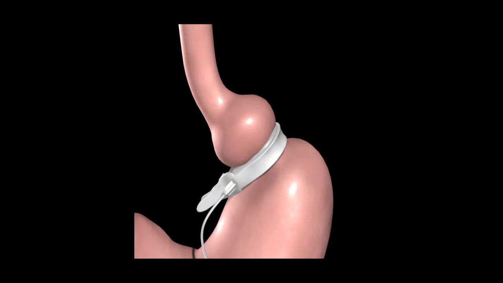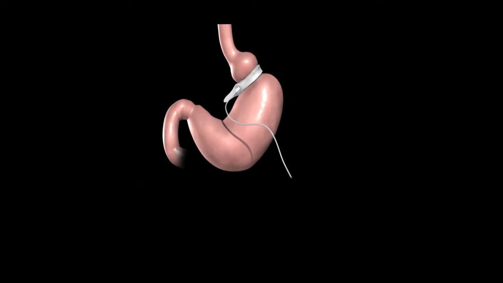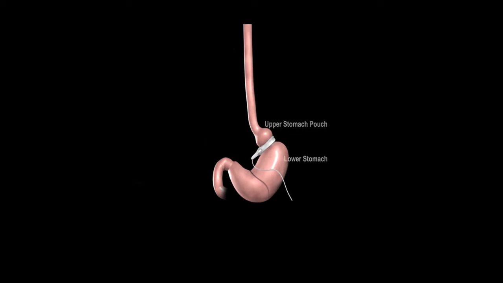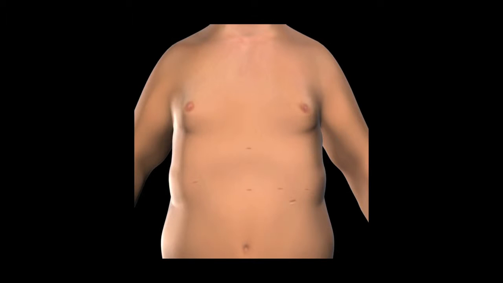A tube attached to the realize band will be connected to the injection port. The port is used to adjust the band tightness after surgery. An incision is made on the upper abdomen to insert the realize injection port beneath the skin. The tube is secured using the locking connector on the port. The injection port and tube are placed beneath the skin.